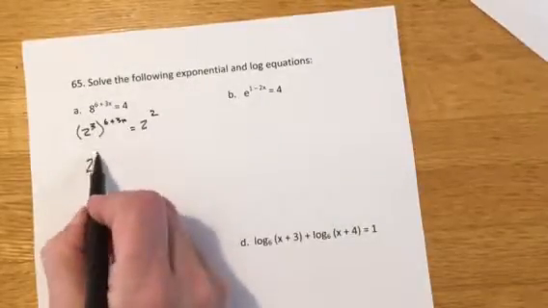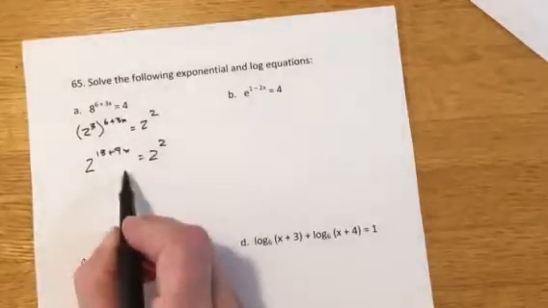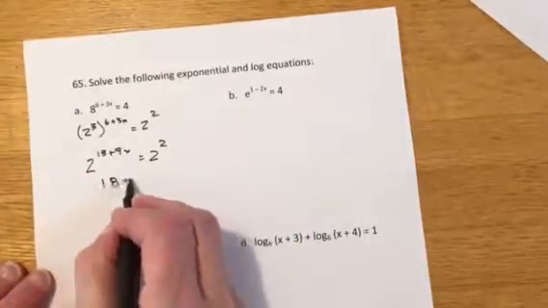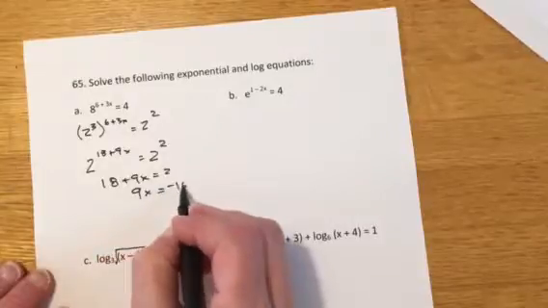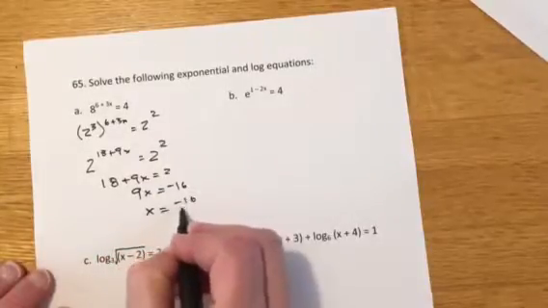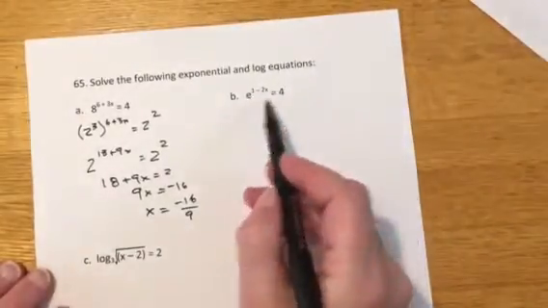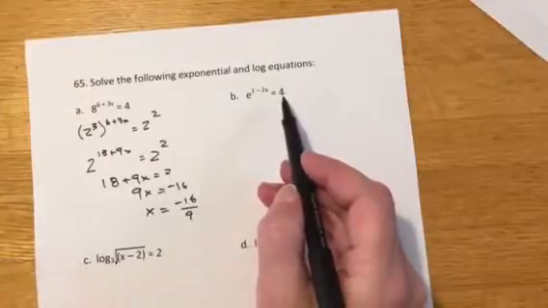So you multiply the exponents, so that's 18 plus 9x. But again, type 1 means both sides are just 2 to a power, so we can equate the exponents. So subtract that 18, divide by 9, and we get negative 16 ninths. Okay. Cannot do that here, right? This is base E. There's no way you could rewrite 4 in base E.